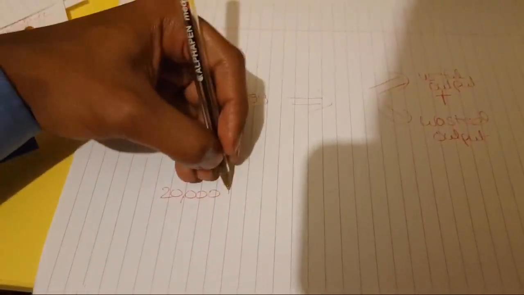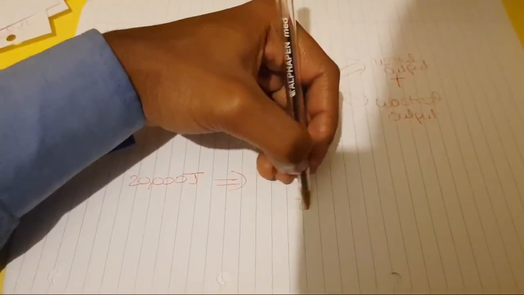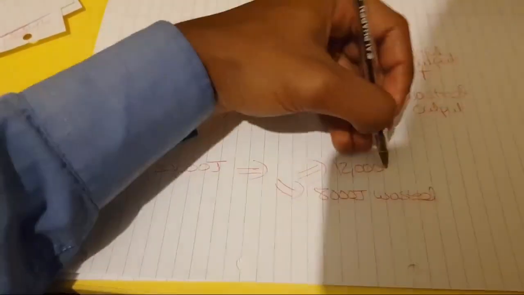Say that you have 20,000 joules of input energy, and they tell you 8,000 joules is wasted. This is going to be pretty easy. If this much is wasted, how much is useful? All you do is subtract them from each other. That will give you 12,000 joules, which is useful. But they won't give you that in the exam. They'll ask you for the efficiency.